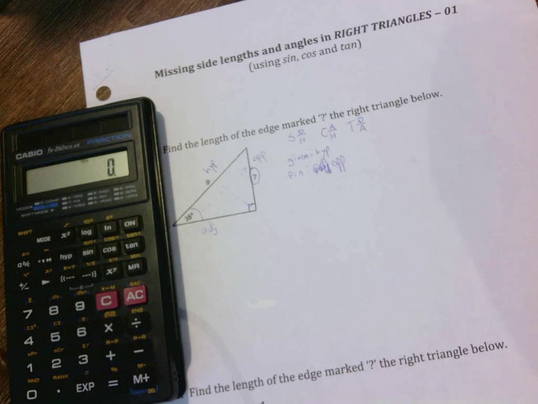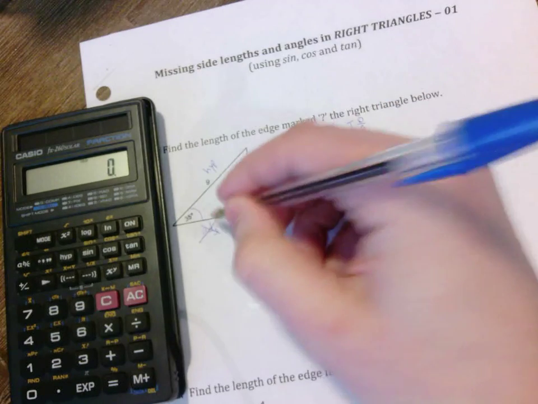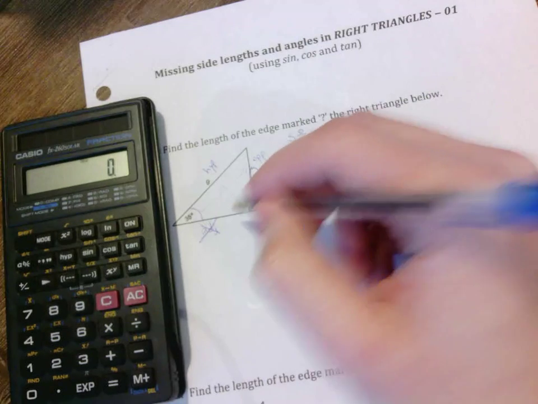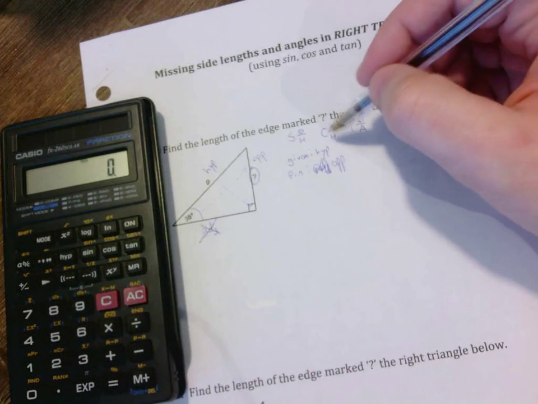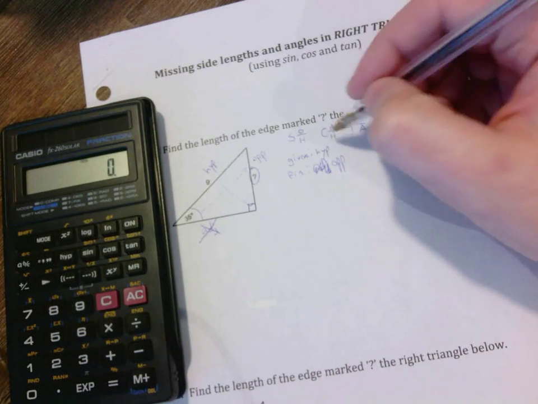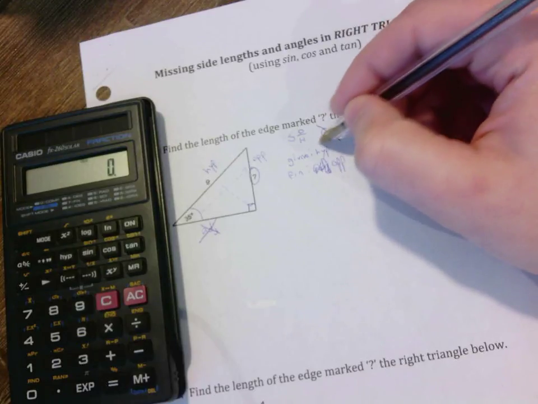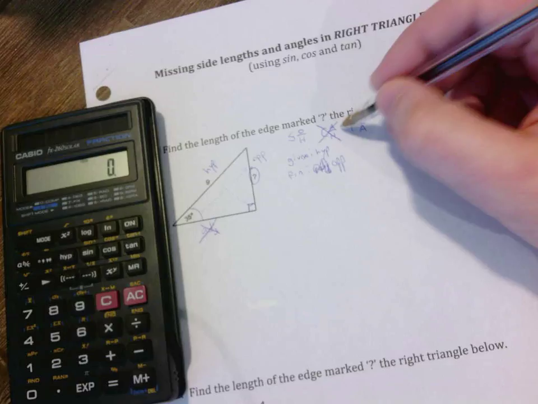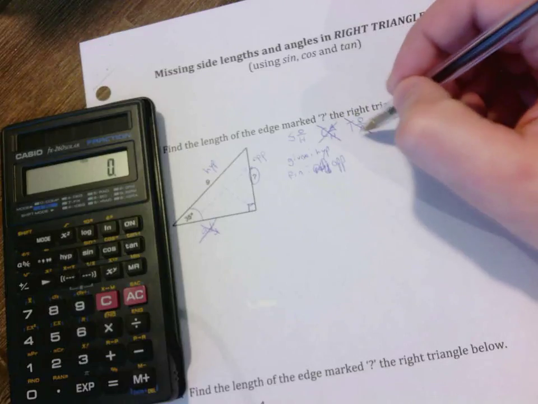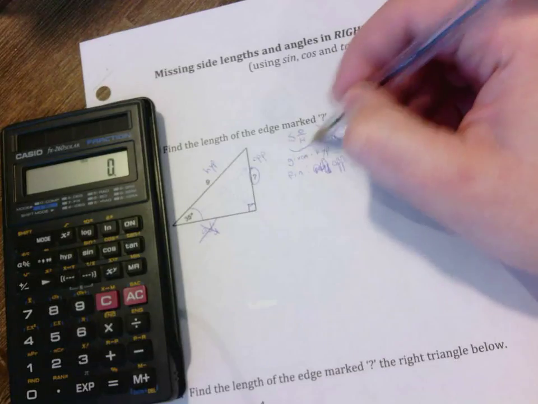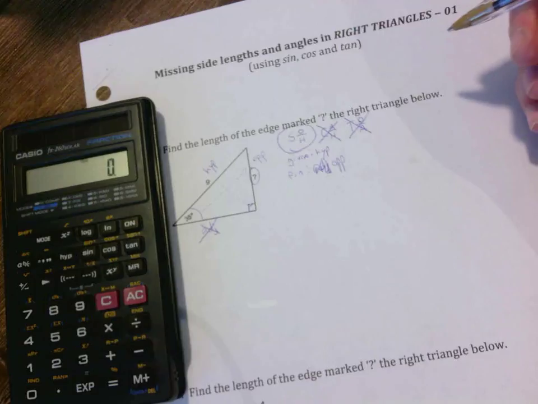So because of that, we don't need our adjacent side at all. So because we don't need adjacent side, we can cross out any of these formulas that have adjacent. So our CAH, that has adjacent in it, so we don't need that one. And our TOA also has adjacent, so we don't need that one either. So SOH is our big winner for this one.